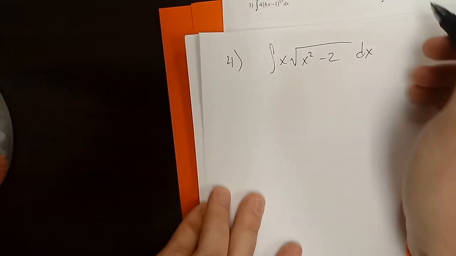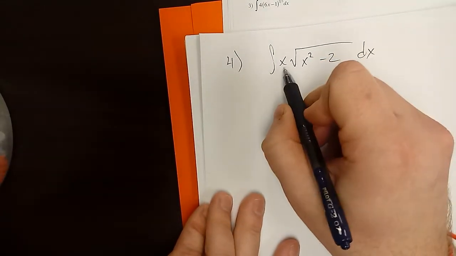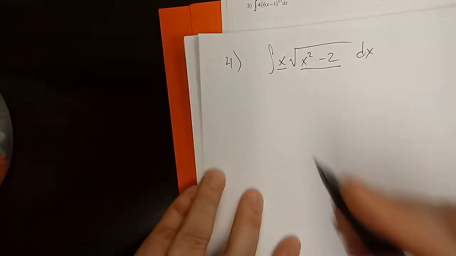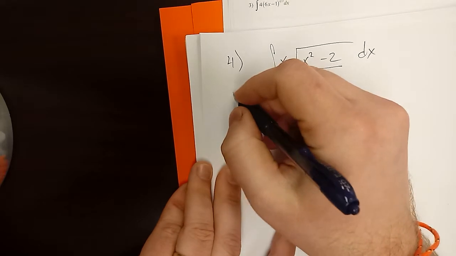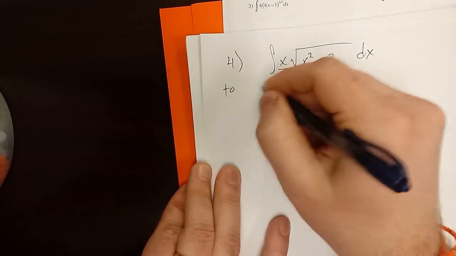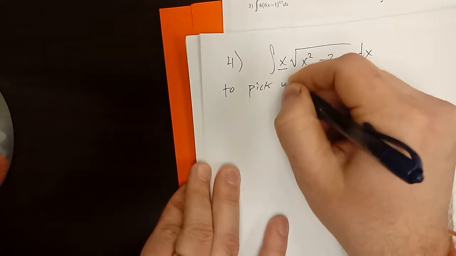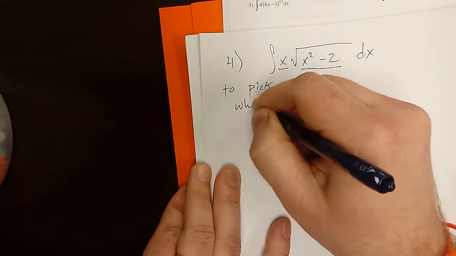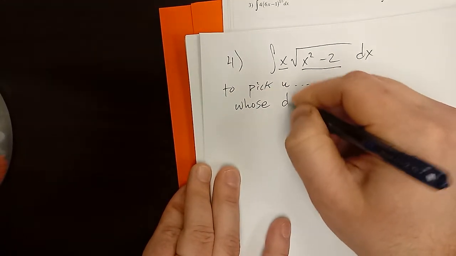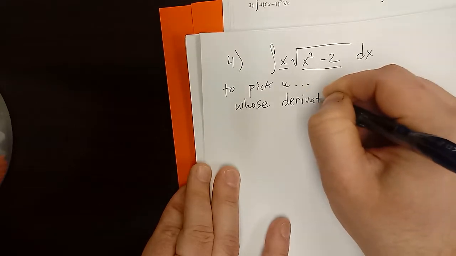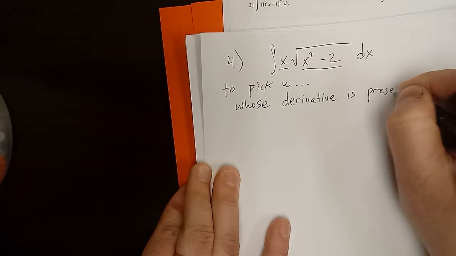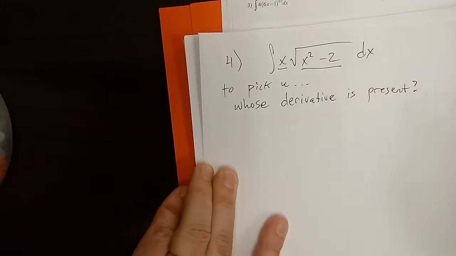So if I try this, I have to decide, do I want to make this u or do I want to make this u? And here's the big question we ask ourselves when we're trying to pick u: whose derivative is present? Here's what I mean.